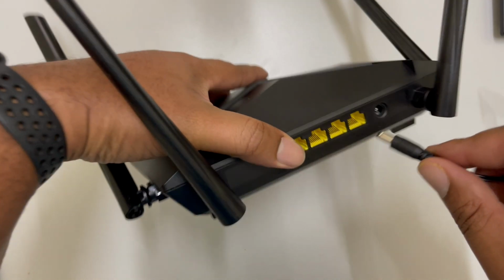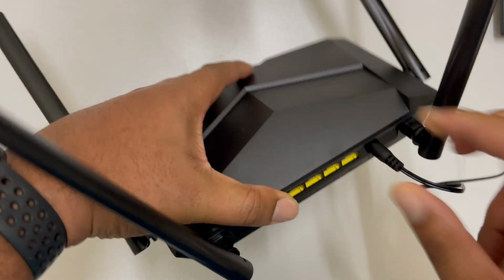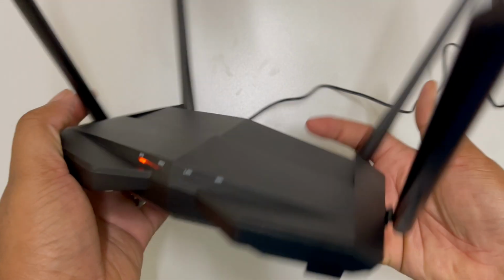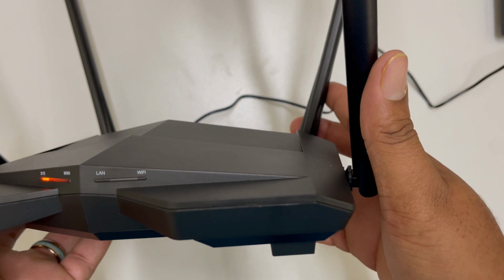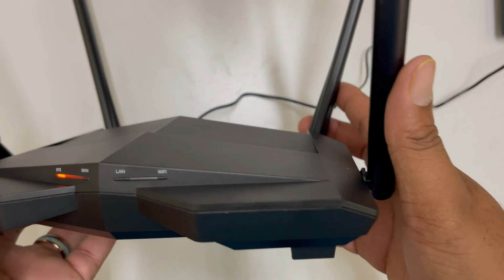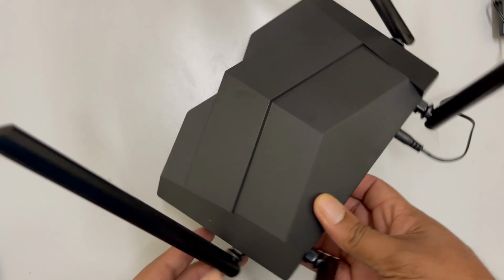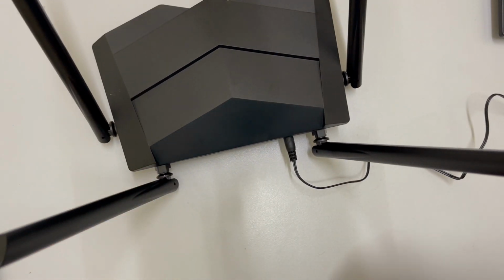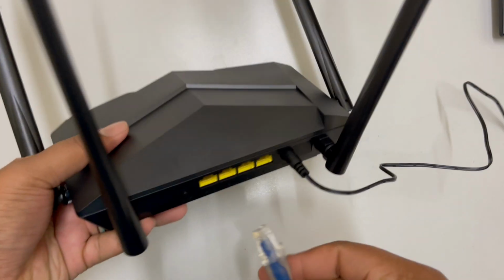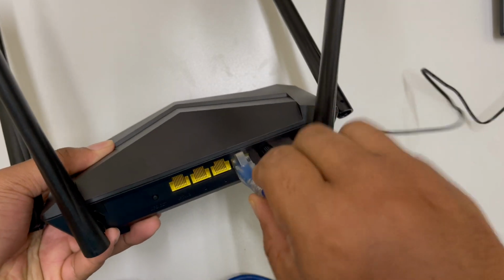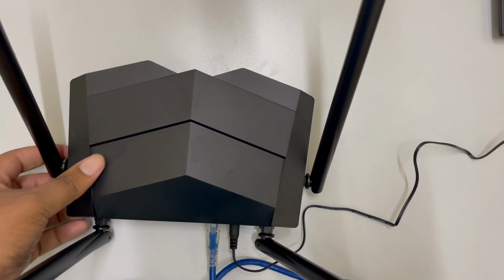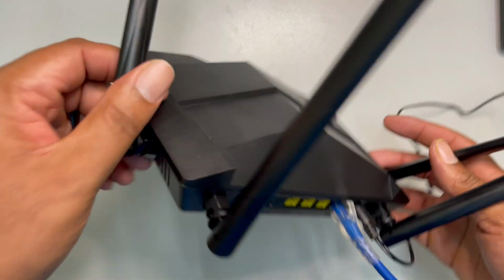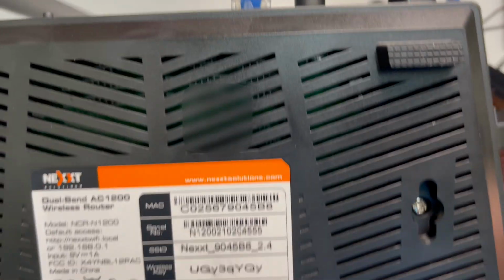Alright, so now that we have unboxed, now we're going to plug our power adapter inside of our router. As you can see to the left, there is a power light that comes on the device once it is powered on. Okay, so our next step is going to be to plug our internet service inside of our router. It is going to be plugged into the WAN, which is our wide area network connection. That is going to give us our internet so that we can get internet connectivity.